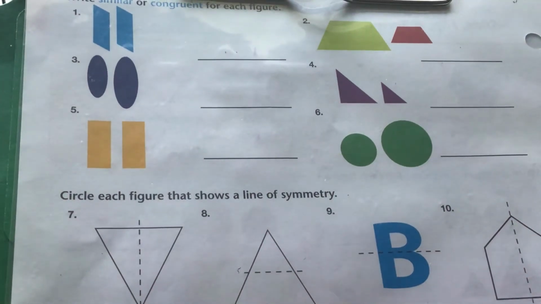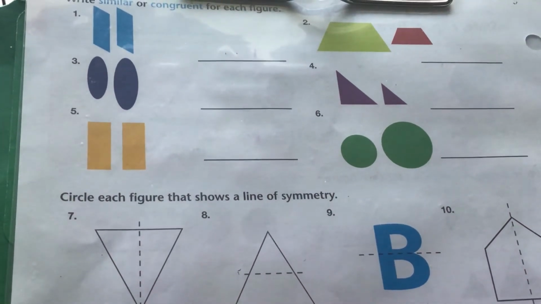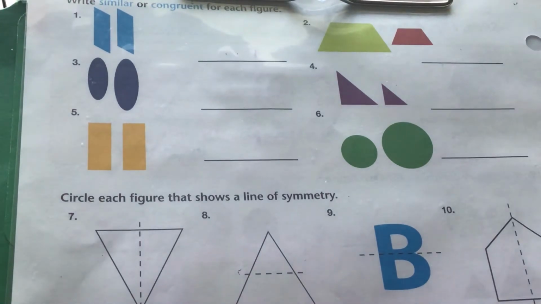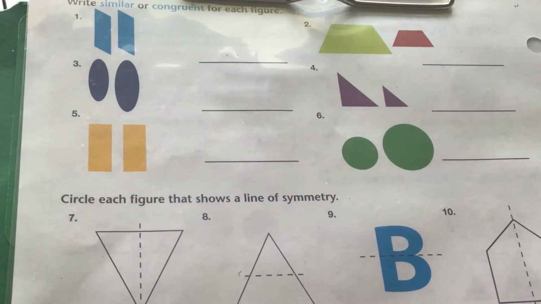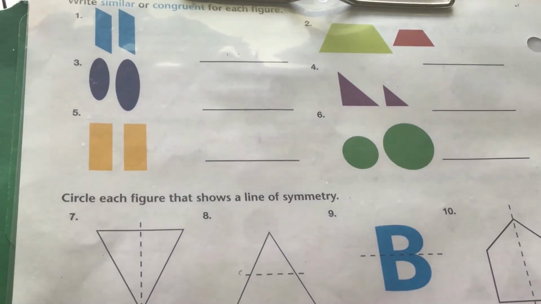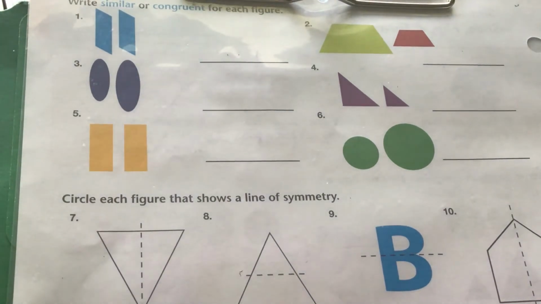Hi, welcome back. You probably already have this page done, but let's go over it together and see how you did. We went through the front side together, and the back usually we do on our own, but I also want to take this time to go over it with you just to see how you did.